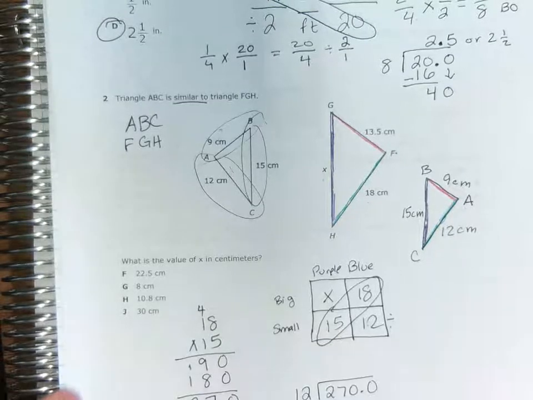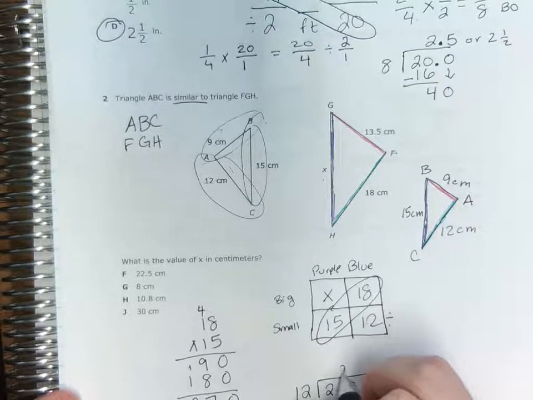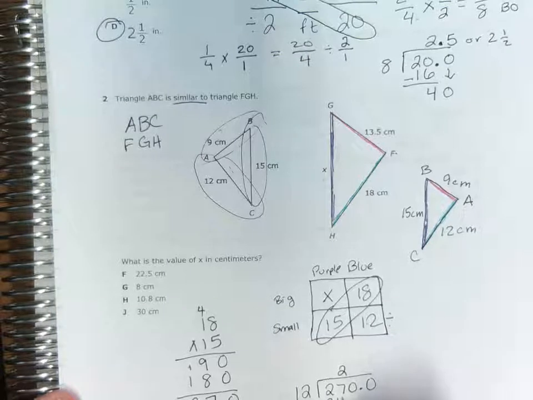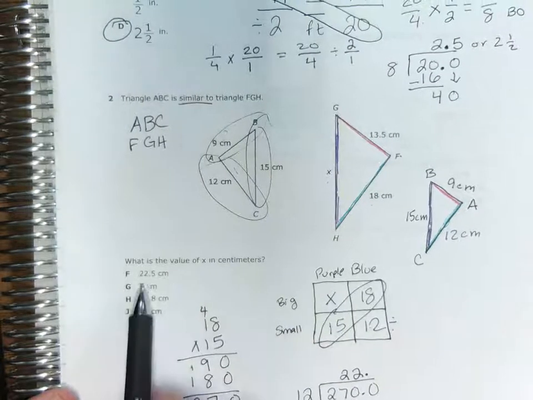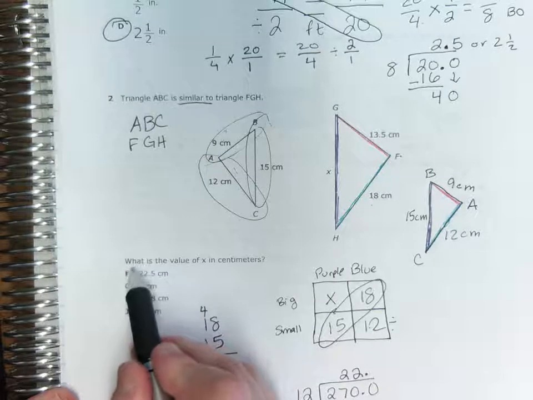12 goes into 27 twice. That's 24. That's 3. Bring down the 0. 12 goes into 30 twice. And I could really stop there because I only have one answer that's 22. So that would be F.